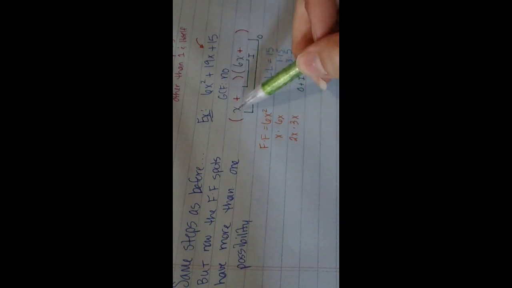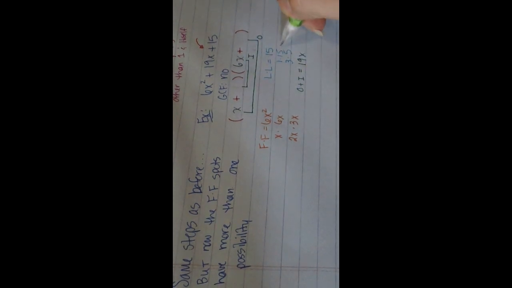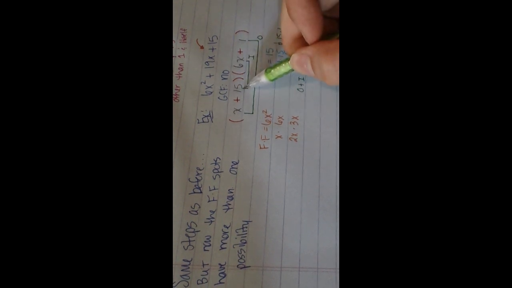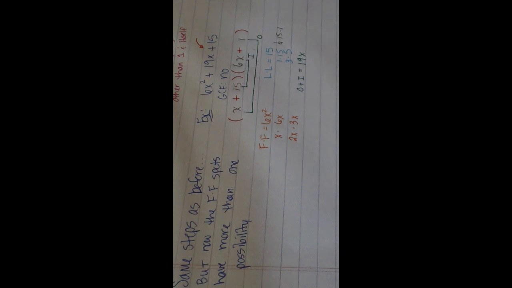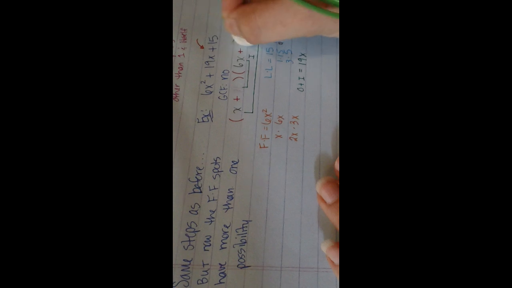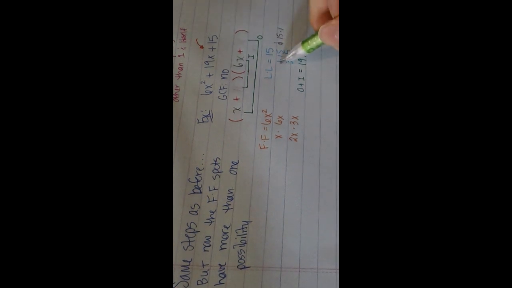When you have coefficients on your first and first, you have to check 1 times 15 and 15 times 1. So we'll switch that and make it 15 and 1. I can already tell that's too big because 6 times the 15 is going to be way bigger than 19. So that's not going to work. I'll just erase those. And the 1 times 15 doesn't work with the 6x and x.